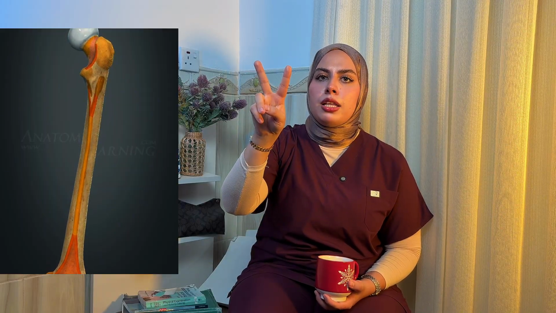Then they come together and attach, called the linea aspera, and at the end, which is the distal part we talk about later, they detach. So the medial lip, lateral lip, and the linea aspera itself are attachment points of different muscles, including adductor muscles and also hamstring muscles.